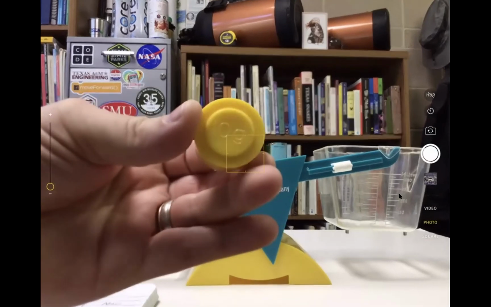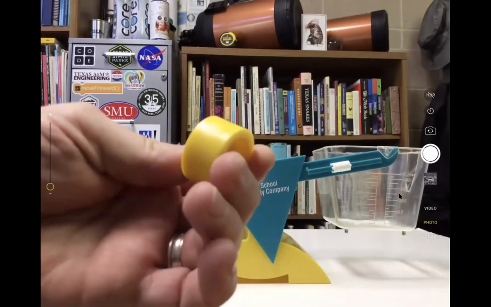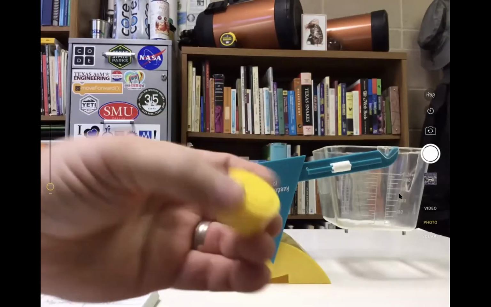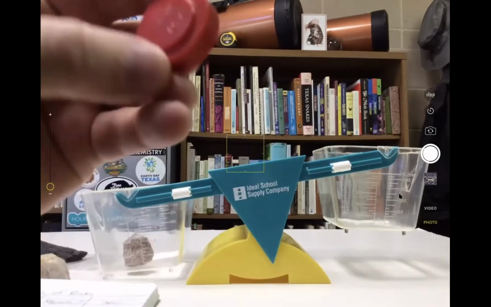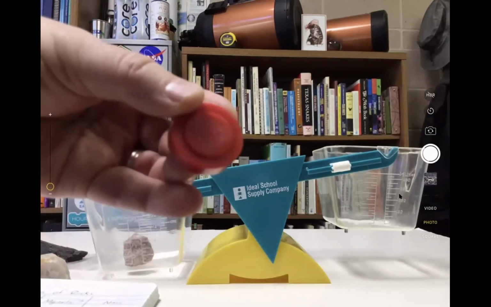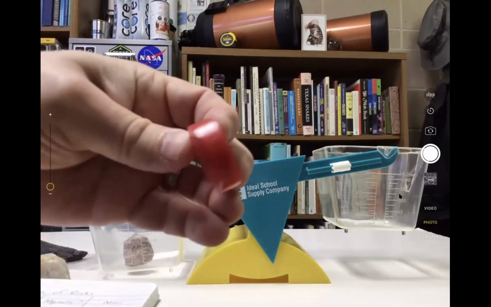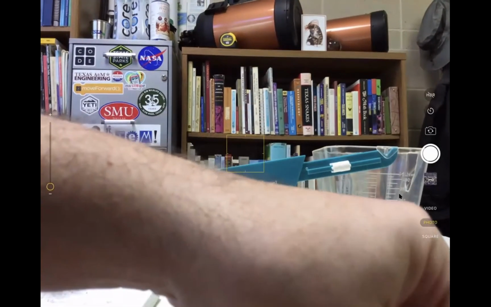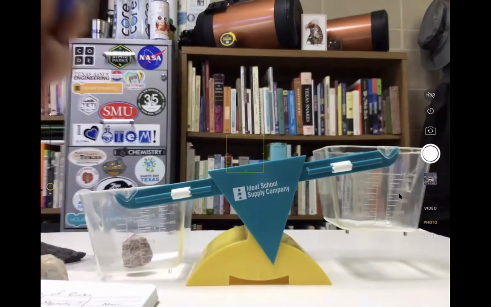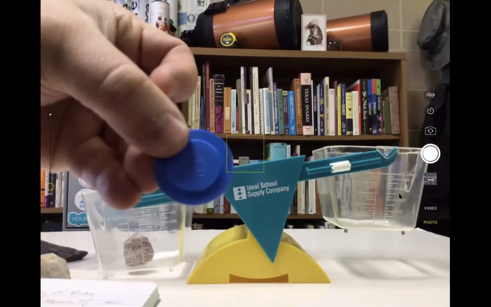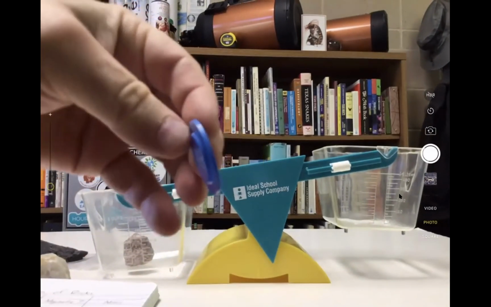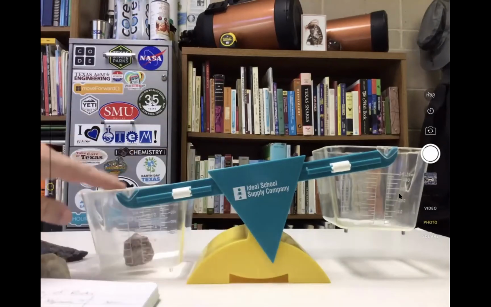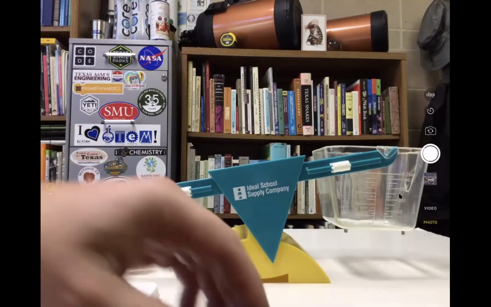So this is a 10-gram piece of mass here. We use grams to measure mass. It's kind of the bigger one. I also have some 5-gram pieces. They're a little bit skinnier. They're only 5 grams. And I have some blue ones that are only 1 gram. You can see they're really skinny. This only weighs 1 gram. So I've got my pink granite there.